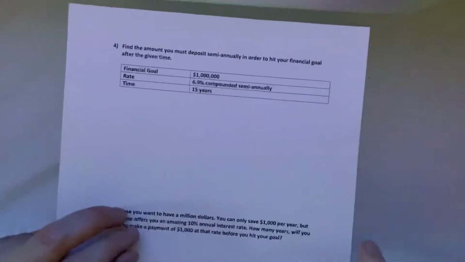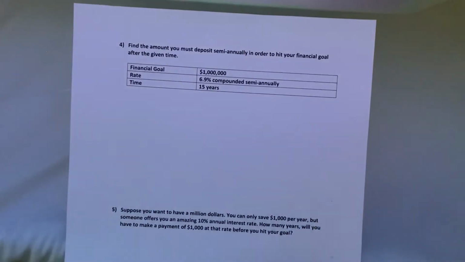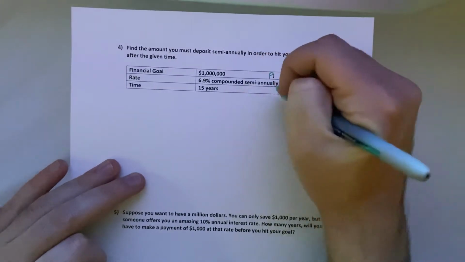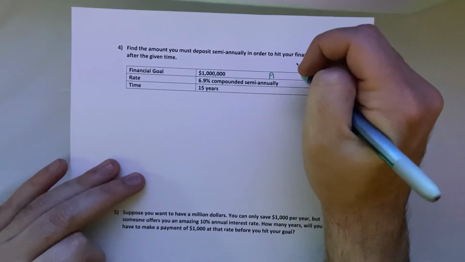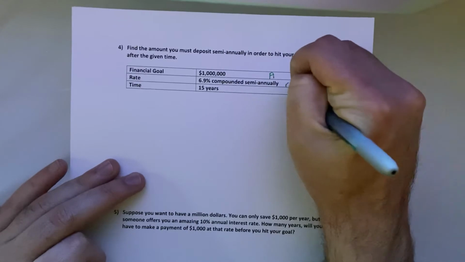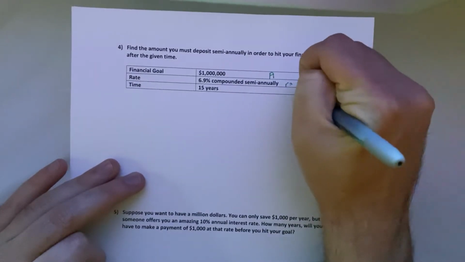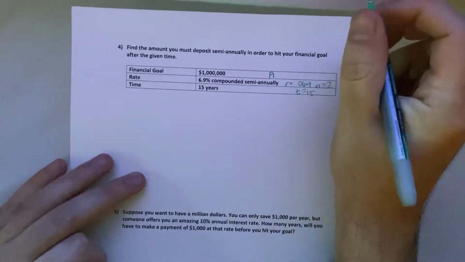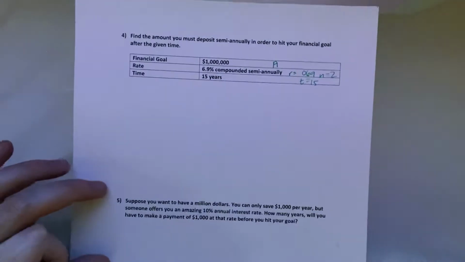Okay, just a few more. I'm going to leave number 4 for you guys to practice. This is your A. Your rate, 6.9% compounded semi-annually. So this R is 0.069, N is 2, T is 15. So just keep that in mind when you're doing it.